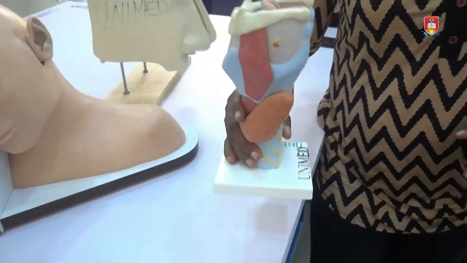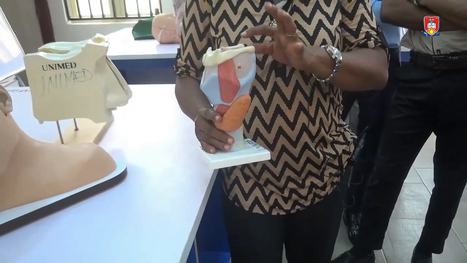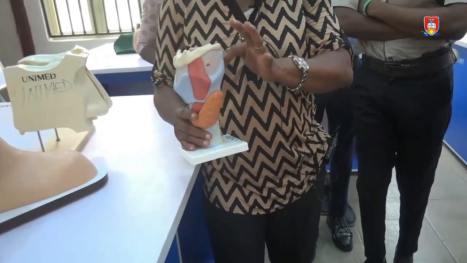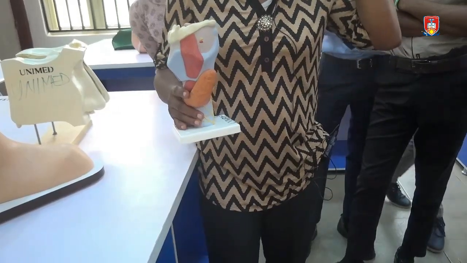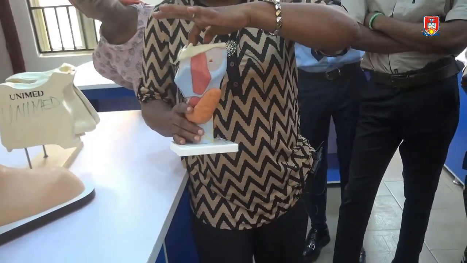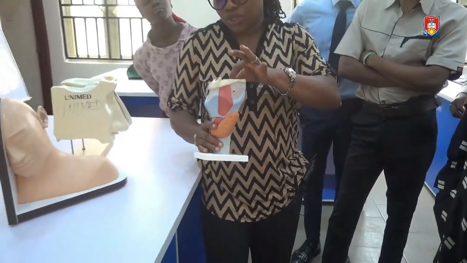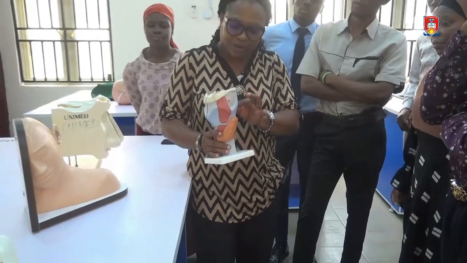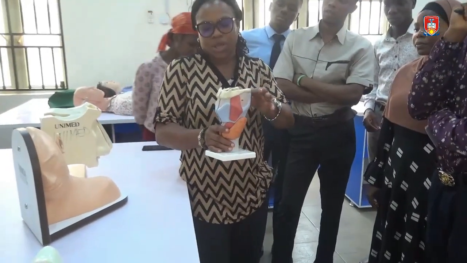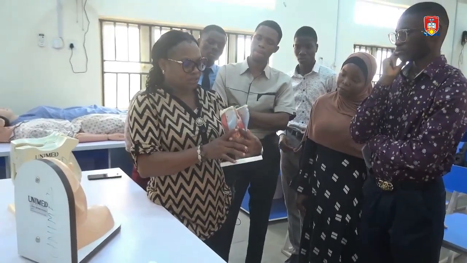Okay, the laryngopharynx is also called the hypopharynx. So this part now is the hypopharynx. And this structure here is the larynx. So this is found within the laryngopharynx, also called the hypopharynx.